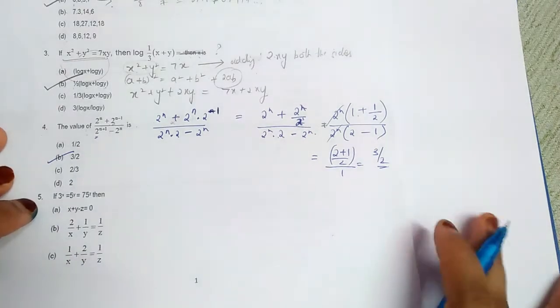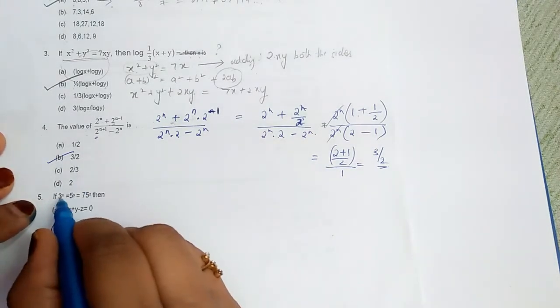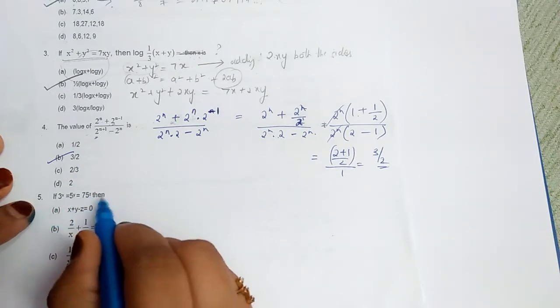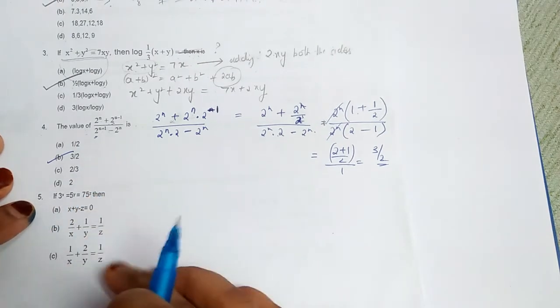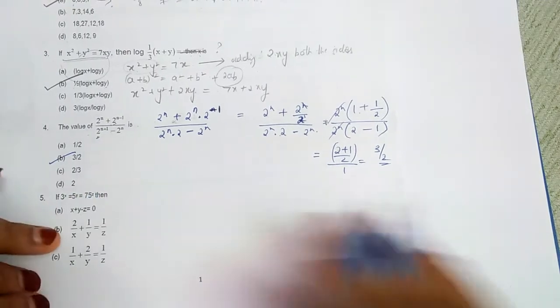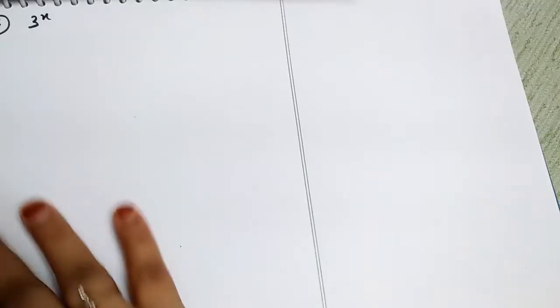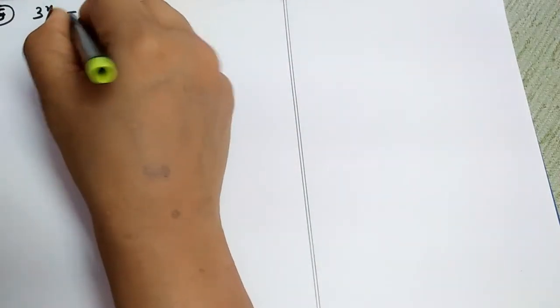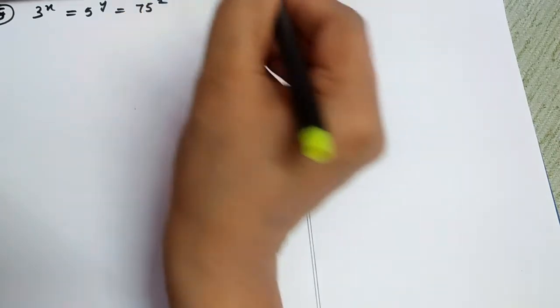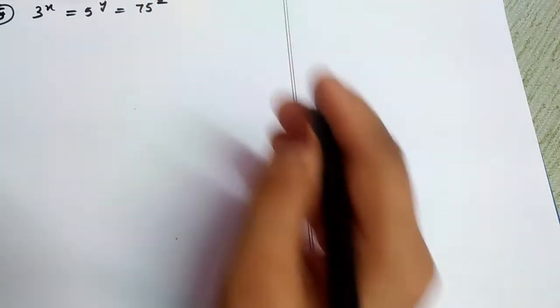It was easy. Next, if 3 to the power x plus 5 to the power y equal to 75 to the power z, then we need to find any of the equation. Okay, which one is correct? So let's solve this problem in the notebook. 3 to the power x is equals to 5 to the power y, which is equal to 75 to the power z. Okay, this is what is given.